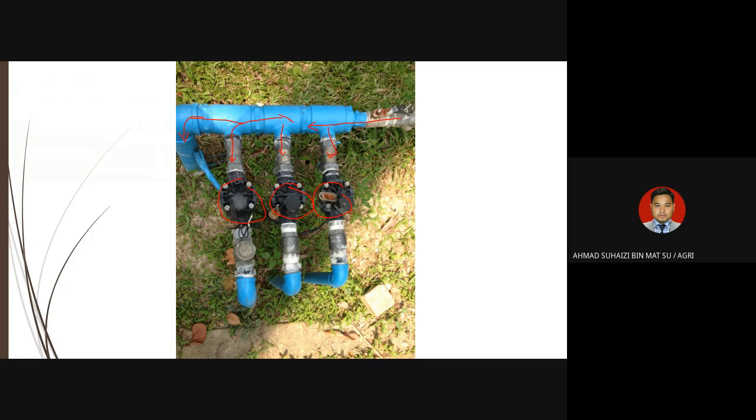This solenoid will connect to the timer. The flow of the water comes from here and then outlets to each plot, each zone. Let's say in this example you have three zones, 1, 2, 3. Why do we have a zone system? Because we have a smaller pump. Let's say the first zone requires about 1 liter per hour.